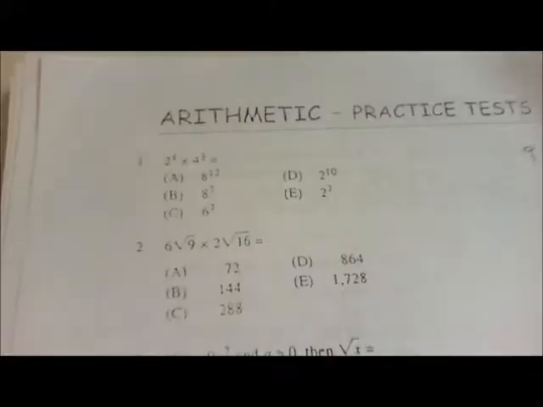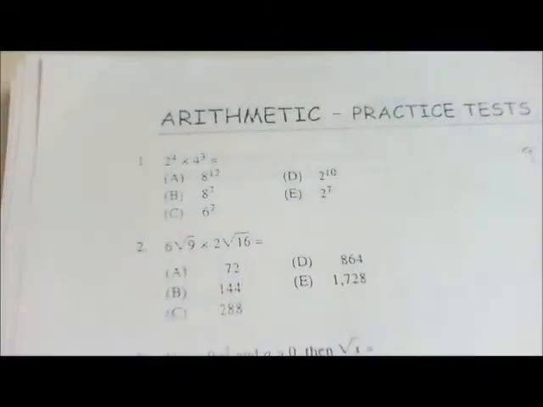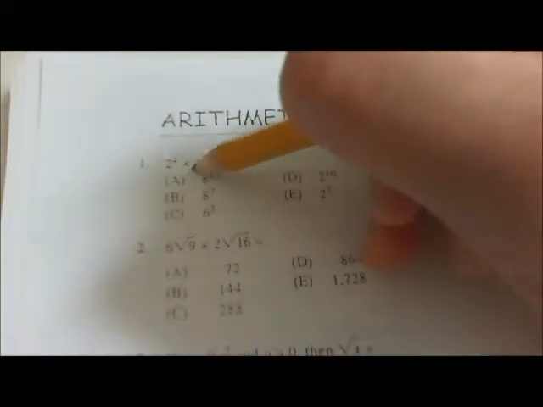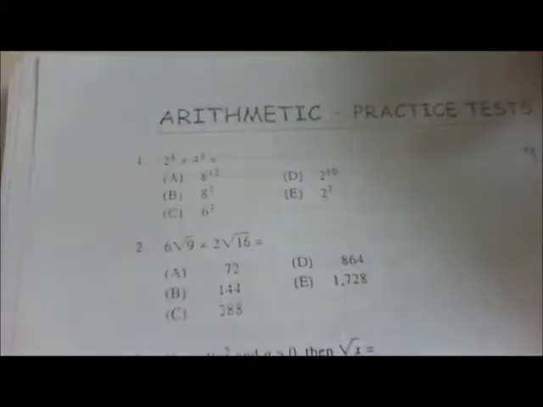Let's continue with practice 13. Question 1. 2 to the 4 power times 4 to the third power. In this case, this is a base and this is the power. In order to multiply them, either you have the same power or you have the same base. And both of them don't have the same power or the same base.